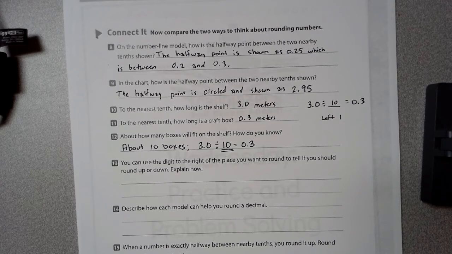Number 13: you can use the digit to the right of the place value you want to round to tell if you should round up or down. Explain how. Okay, well, it's very easy.